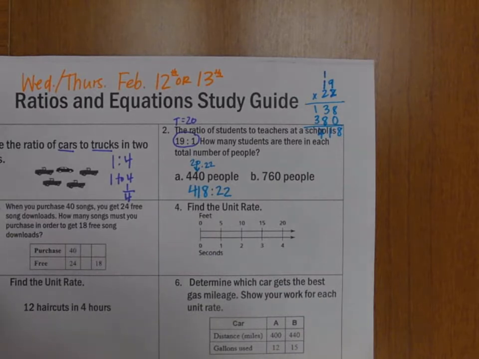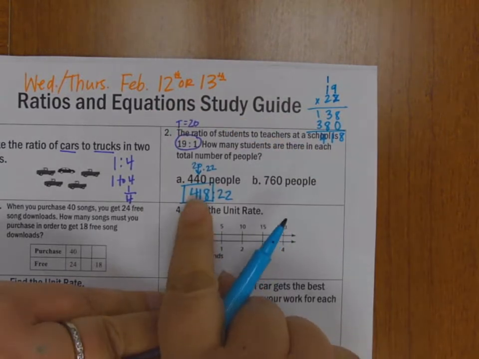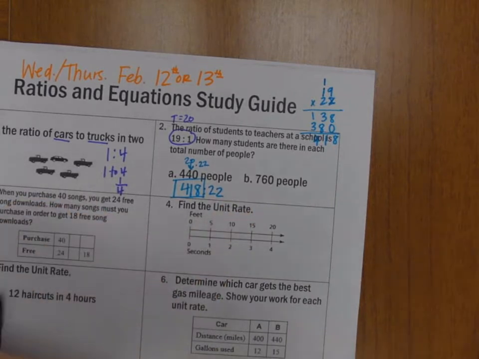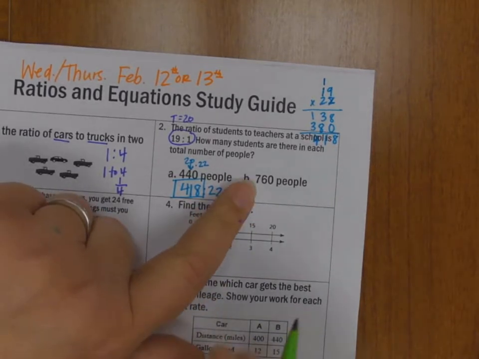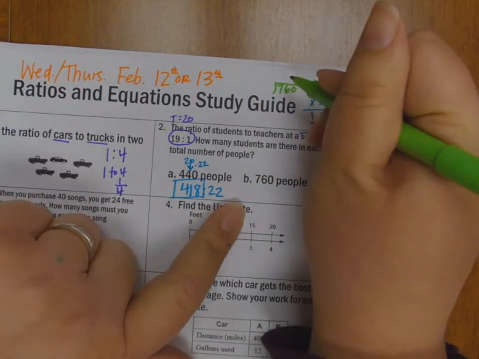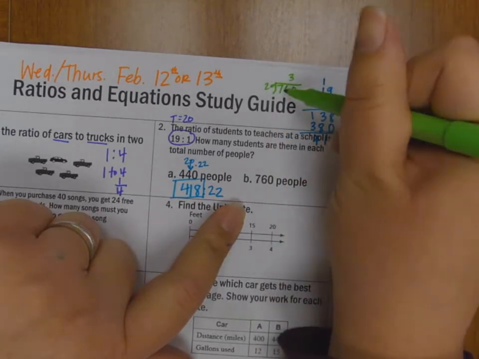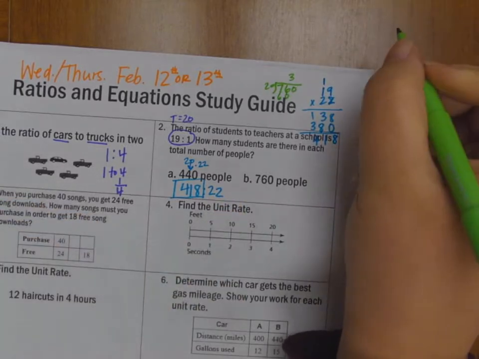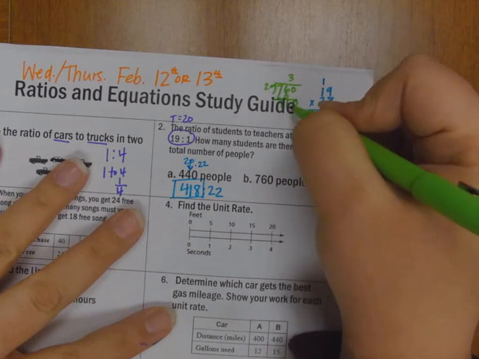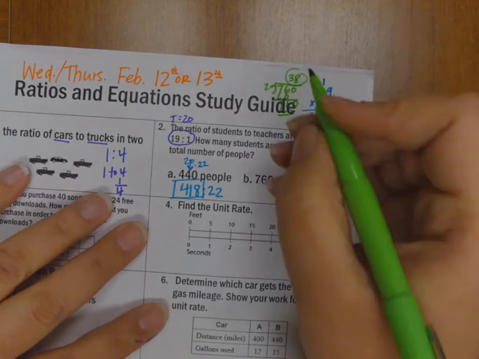Now, the question only asked for how many students are there in each number of people. So, in this first group of people, 418 of them are students. Okay? In the second group of people, we're increasing from 20 people to 760 people. Now, I'm not sure what 760 divided by 20 is, so I'm going to do that really quickly. 20 into 76 goes 3 times. That's 60. Subtract and I get 16. Bring down the 0. 20 will go into 160 8 times exactly. So this is increasing by 38 times.